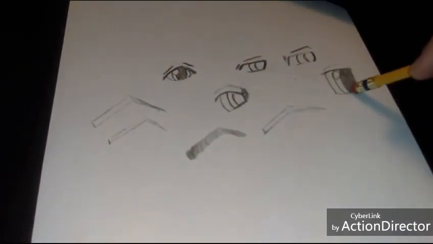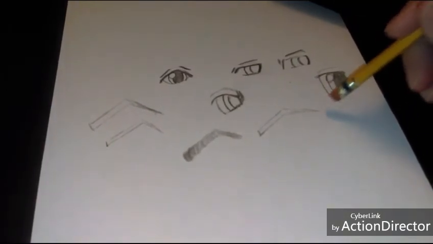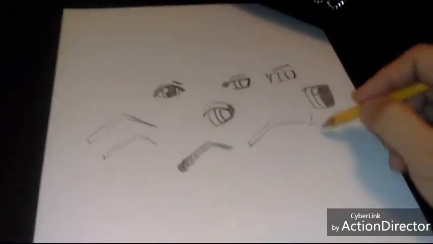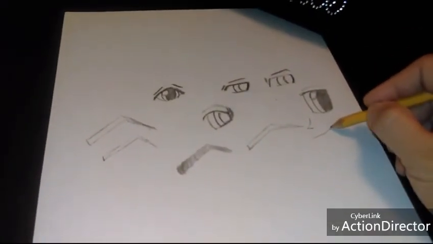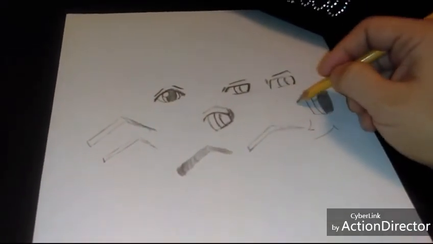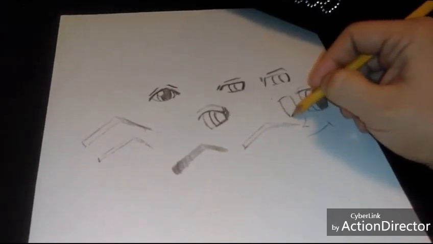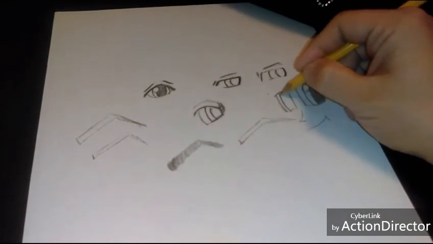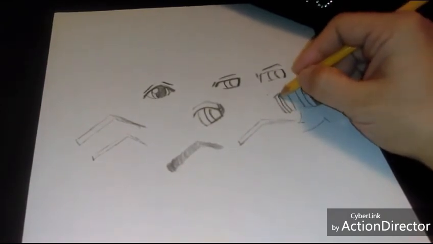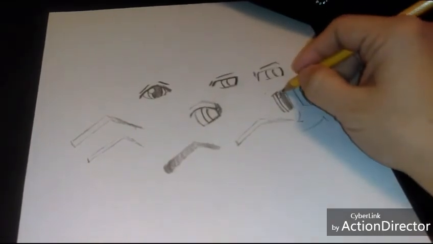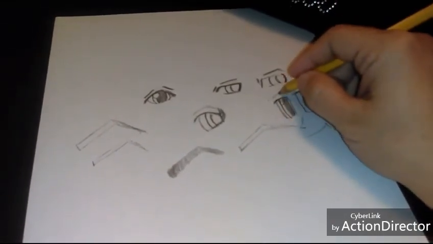You could draw this, but the other features have to be small, like cute small. Not too much overpowering the face.